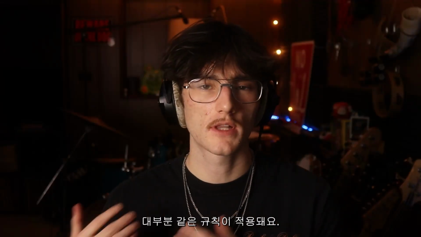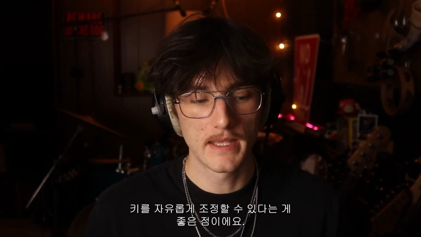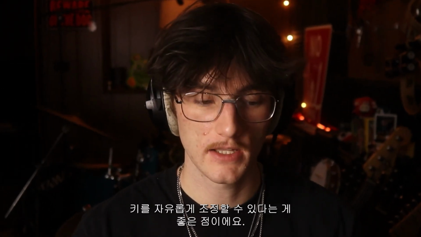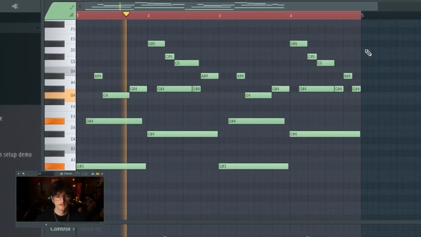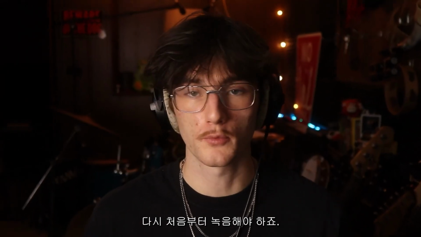Whether you're doing acoustic or electric guitar melodies, most of the same rules are still going to apply. And the great thing about having this all be MIDI is we can just adjust the key willy-nilly, which is wonderful because you can't really do that with real guitar. You just have to re-record the whole thing.